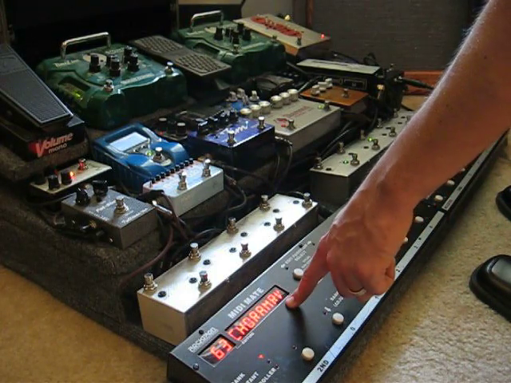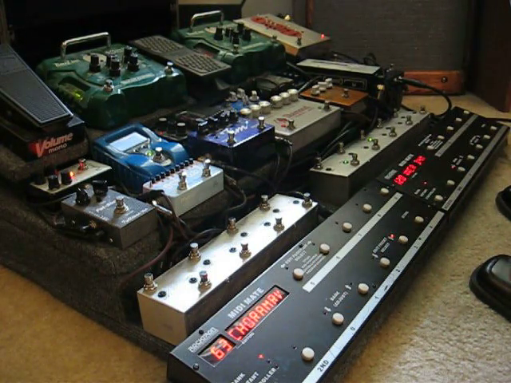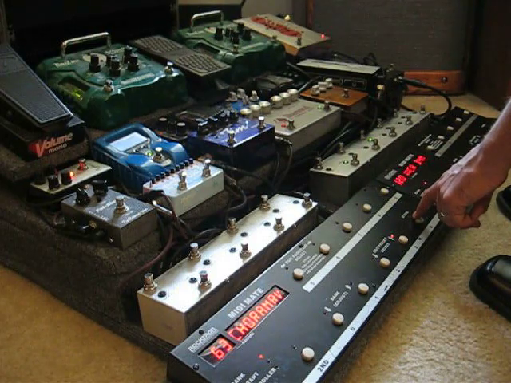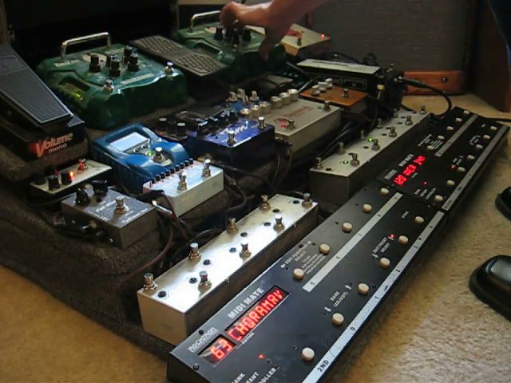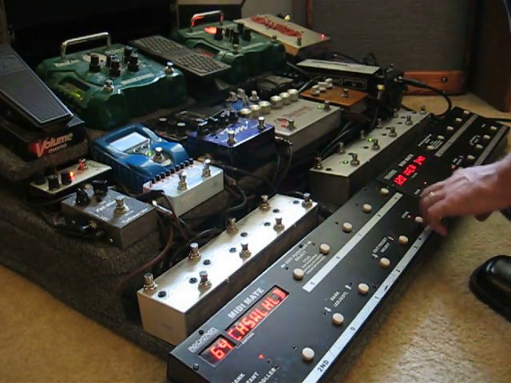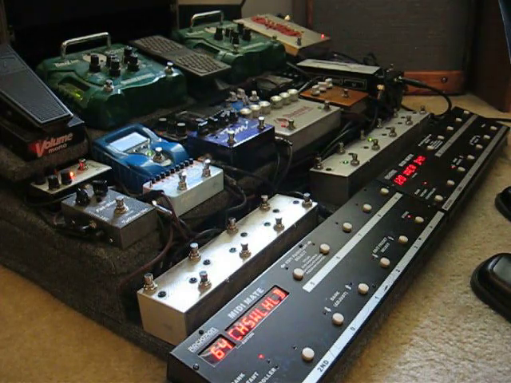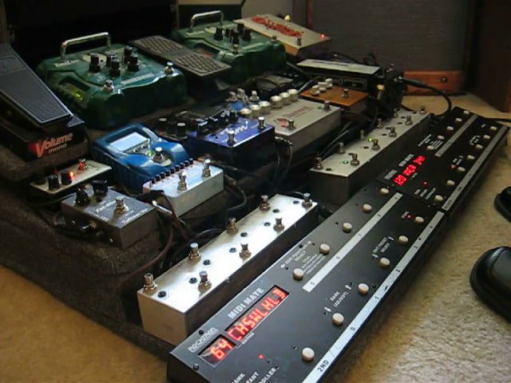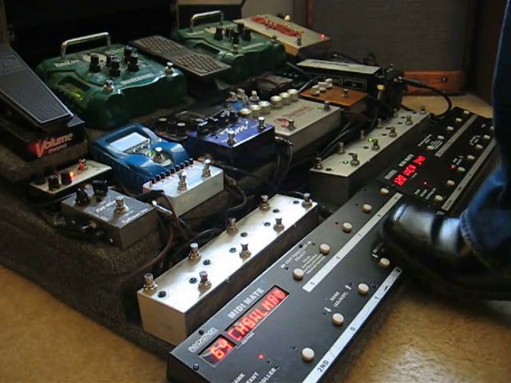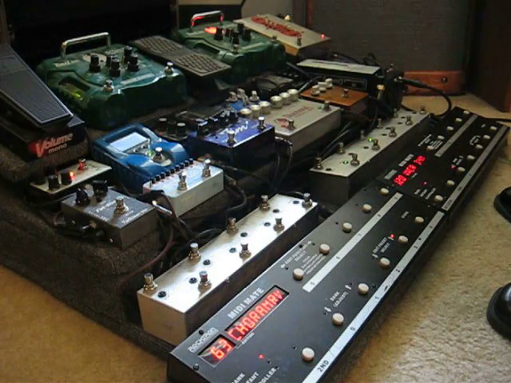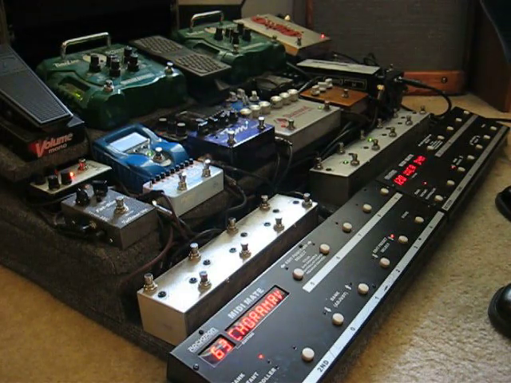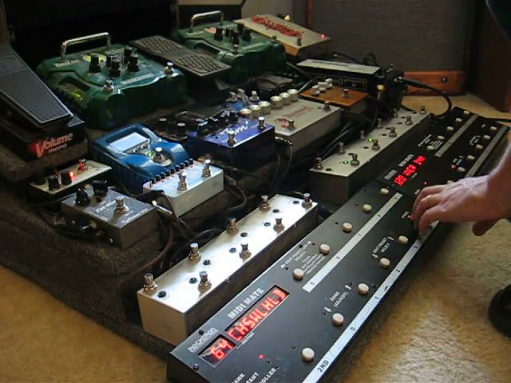So this is a swell right now, but if I write it over to channel 64 here, okay, now we're going to have the same sound on both channels. Alright, same sound on both channels, but the titles are different.